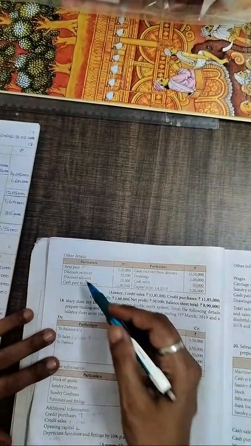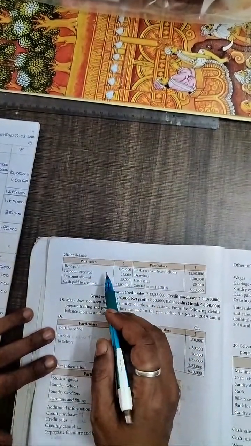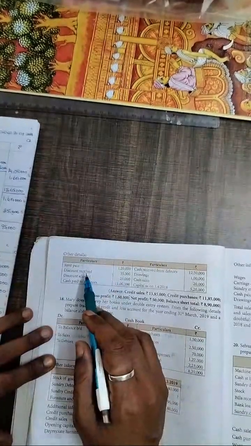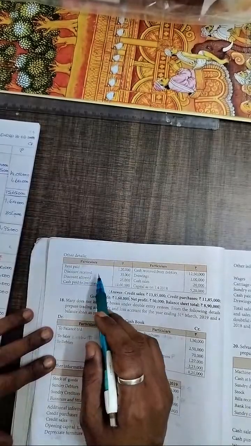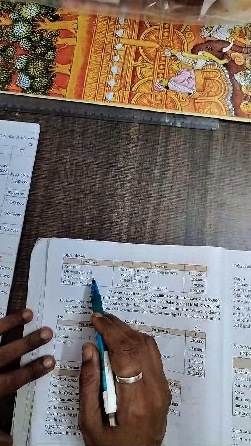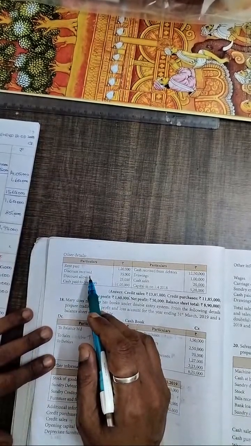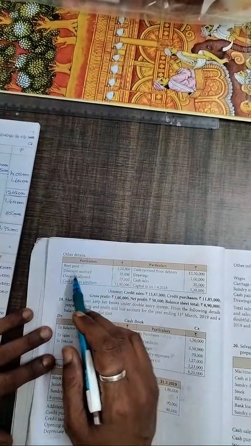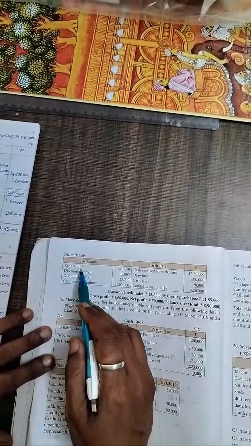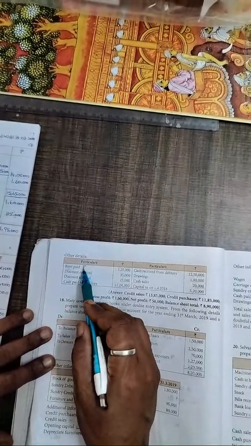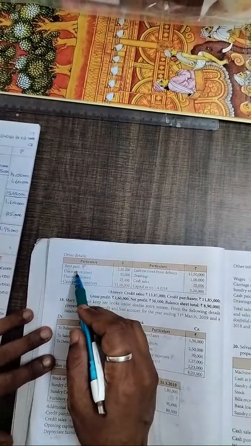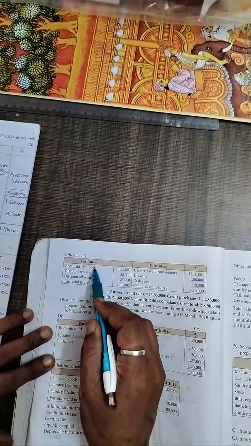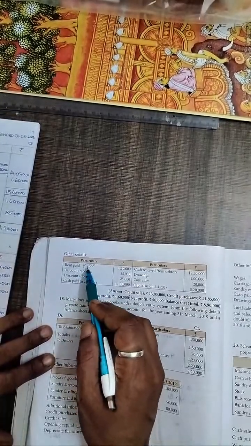Okay, so come here. Which of the given information belongs to the trading account, profit and loss account, and balance sheet? We have to recognize or identify it and mark it. Then only can you easily calculate the trading, profit and loss account and the balance sheet. So rent paid goes to the profit and loss account. Okay, it is a payment. It goes to the debit side of the profit and loss account, that means loss. Rent paid is a payment.